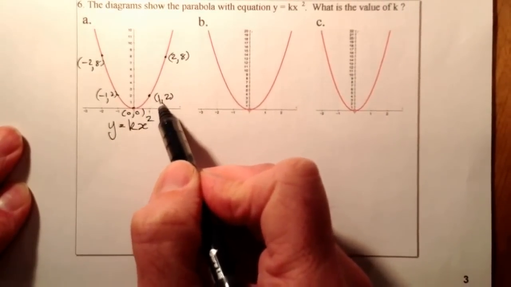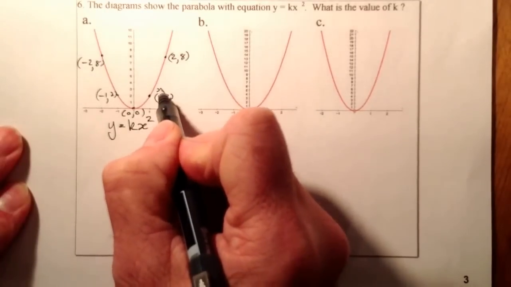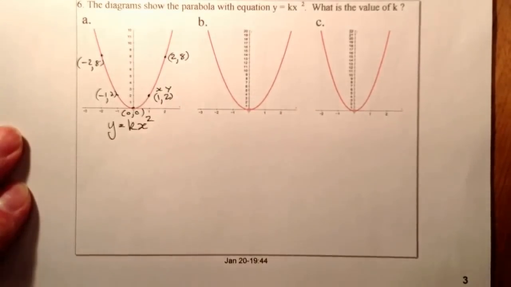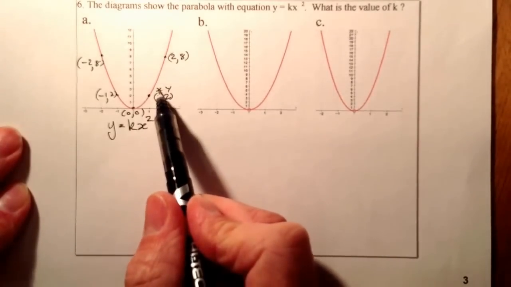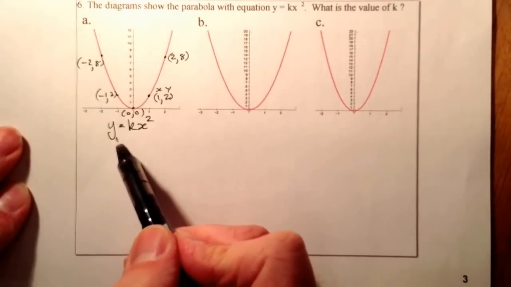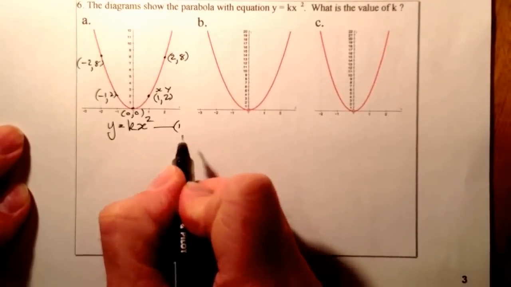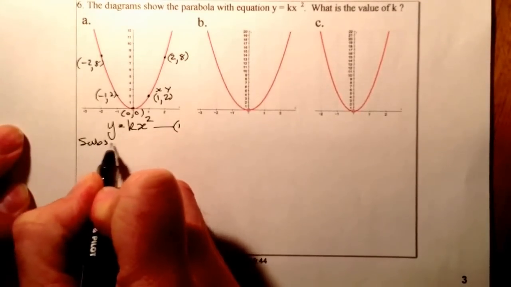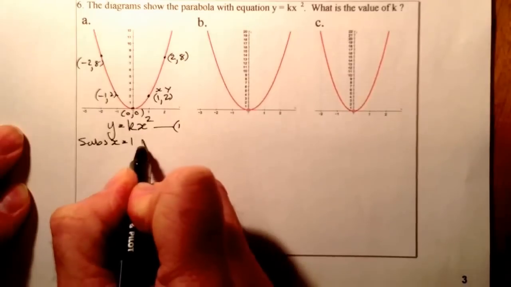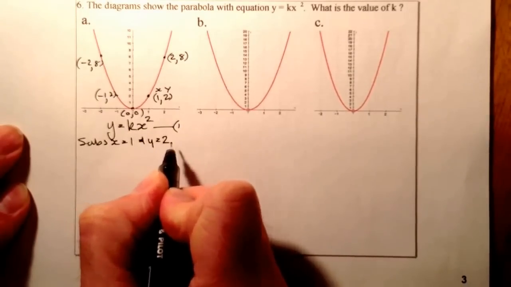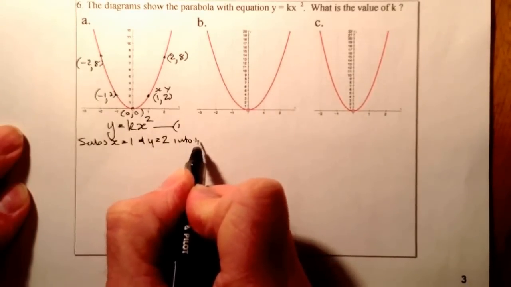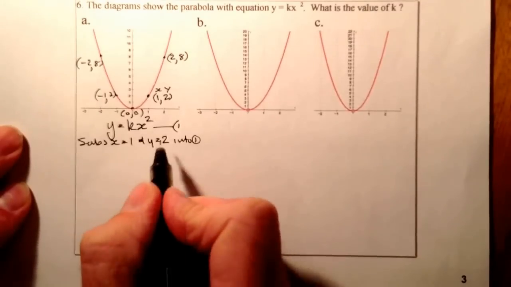I know that I've got 1, 2. I know that that's my x coordinate, that's my y coordinate, and what I'm going to do is just substitute these values into this equation here. So I'll call this one equation number 1, and I'll substitute x is equal to 1 and y is equal to 2 into my equation number 1. Right, go ahead and do that.